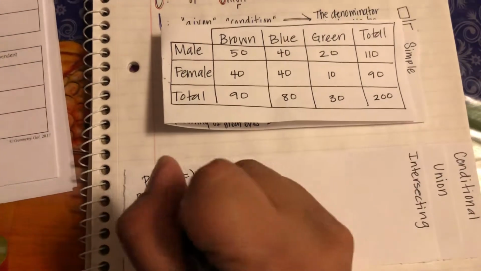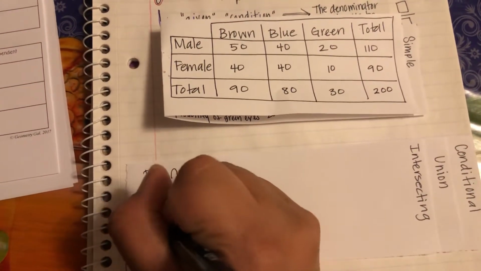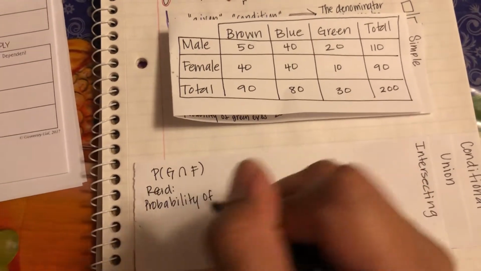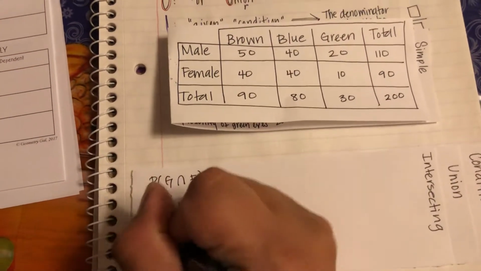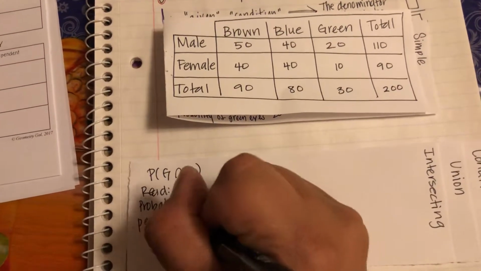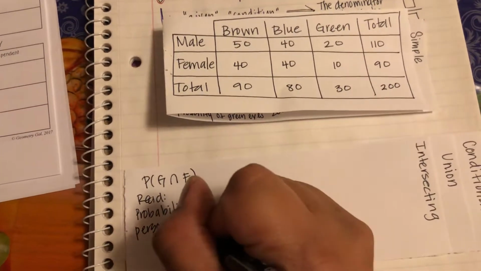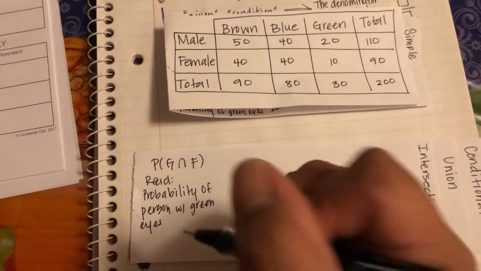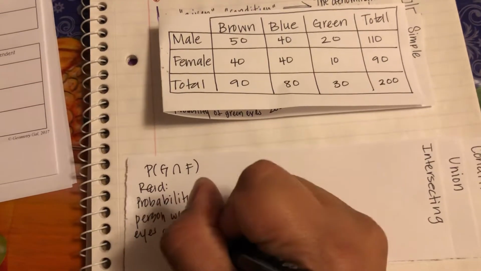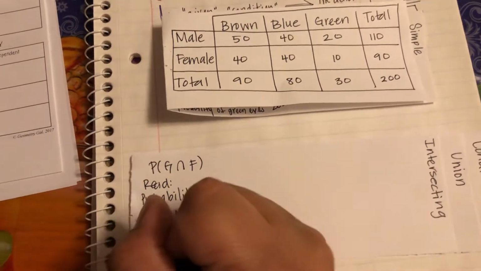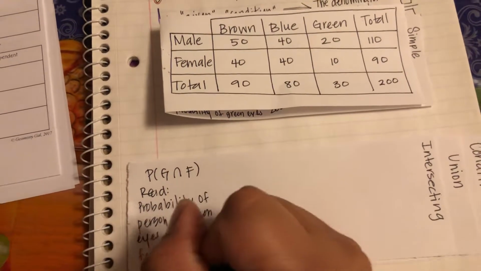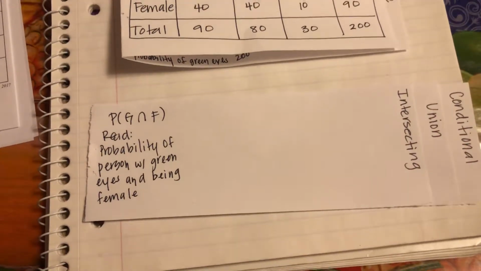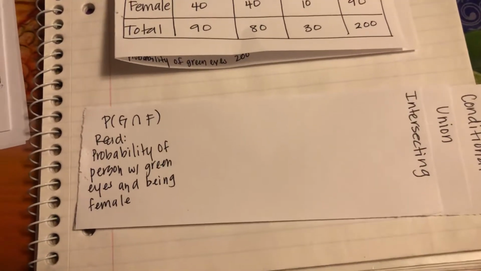So this reads the probability of a person with green eyes and being female. What is the probability of one of those people that was interviewed having green eyes and being female?